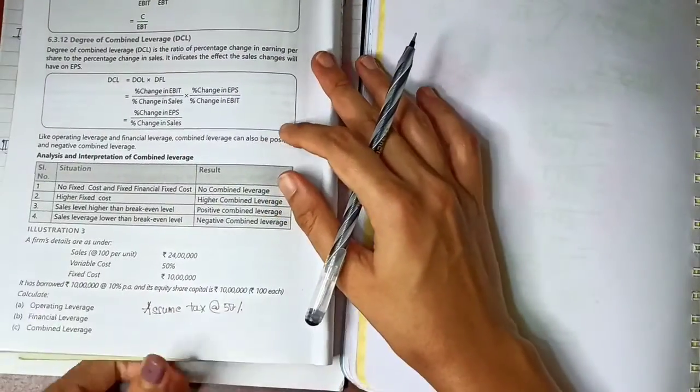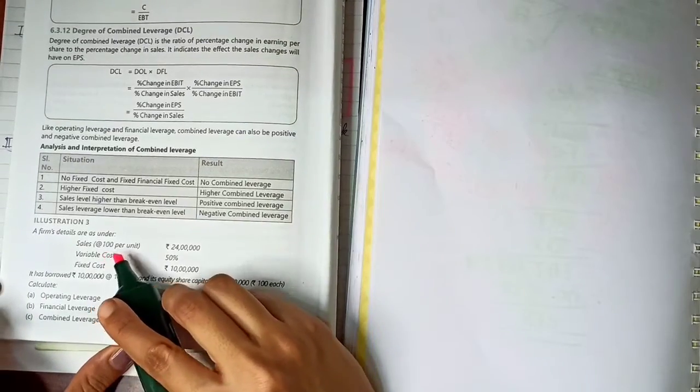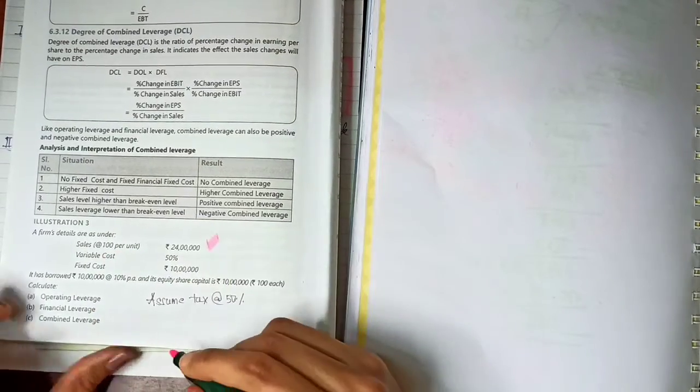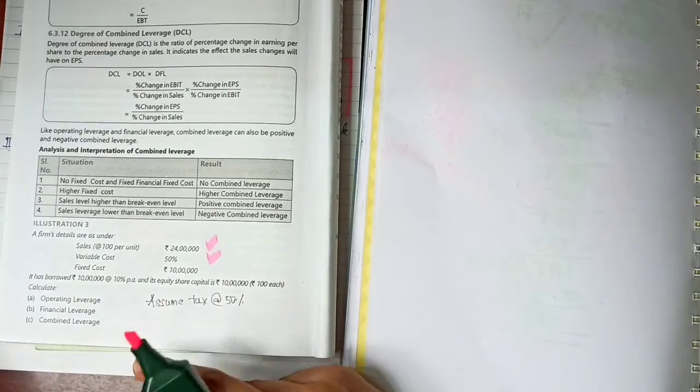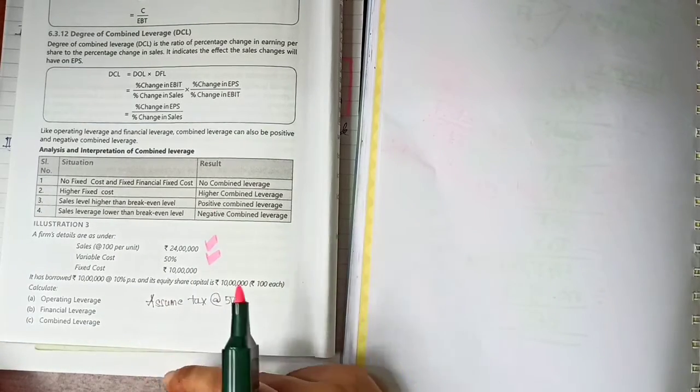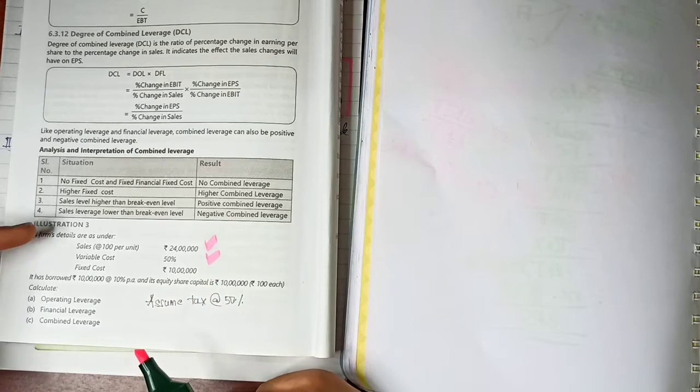Okay, so we'll go through the information one by one. So first what they say here is that sales at 100 rupees per unit is 24 lakh. Your variable cost is 50% of the sales. Always the variable cost is calculated, if they have given it in percentage, you have to calculate it on sales.